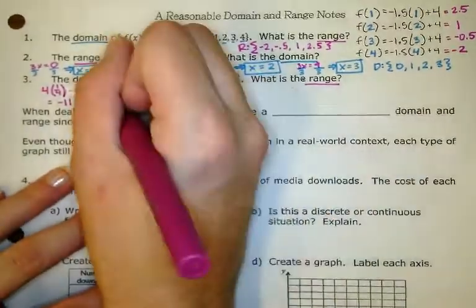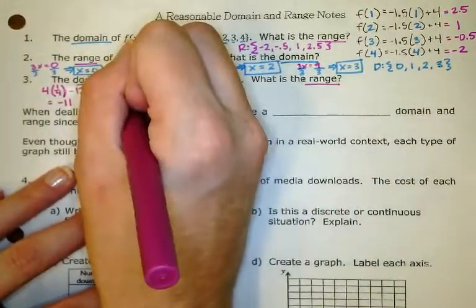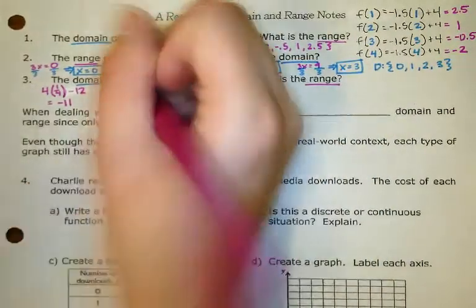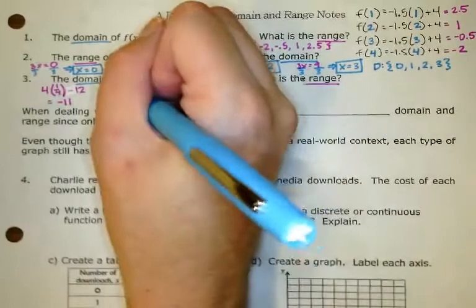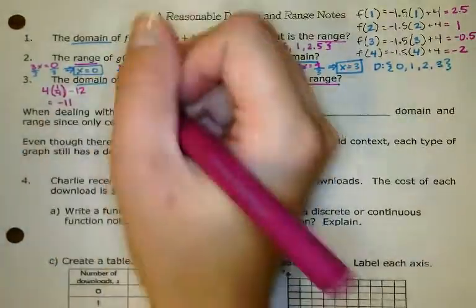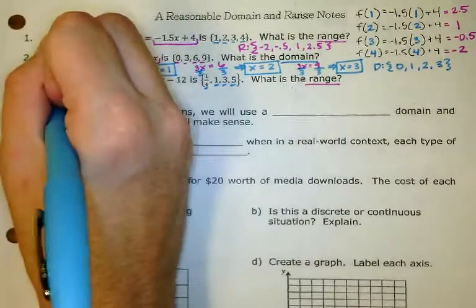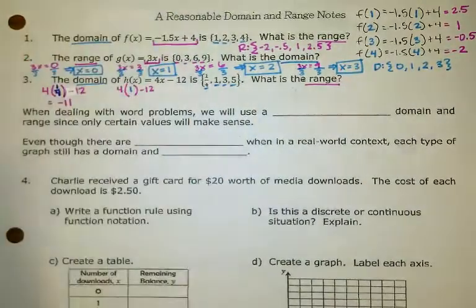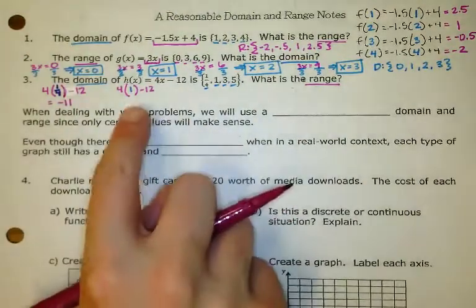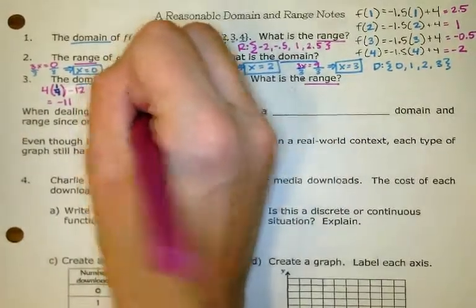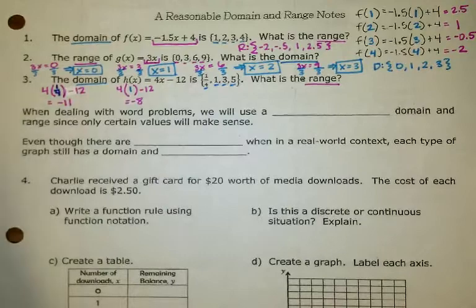Then we're going to do it again. We're going to say, okay, 4 times what? Now we plug in a 1 right there. I'll do that in my blue. Minus 12. I should have done that one in blue. So 4 times 1 is 4. 4 minus 12 is just negative 8. Y'all feel good about that?